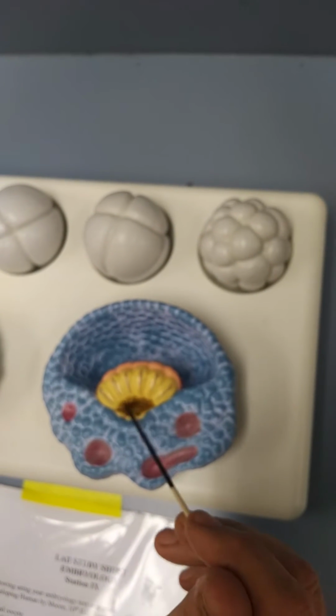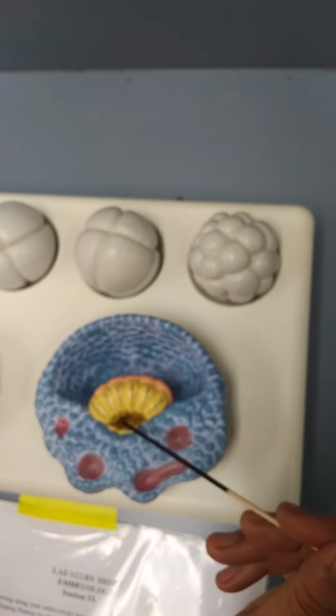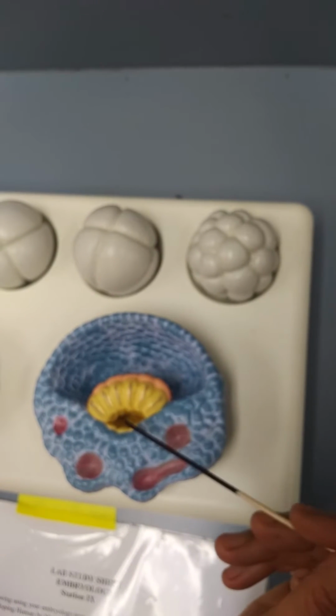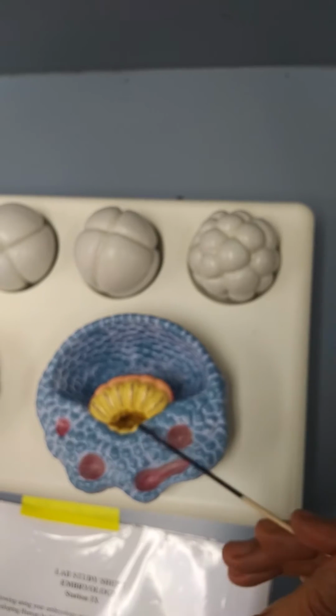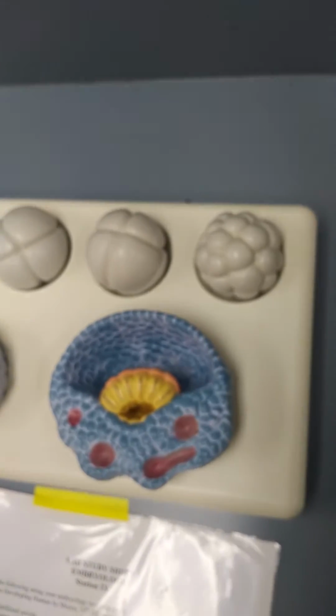Also, you have the formation of the amniotic sac, which is forming between the epiblast and the trophoblast here, the cytotrophoblast, or you can also call it trophoblast here.